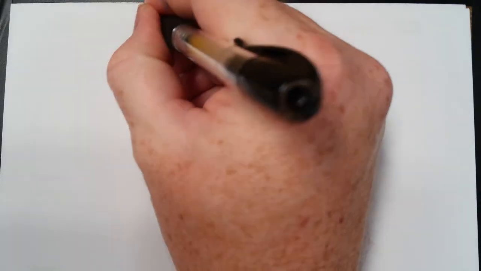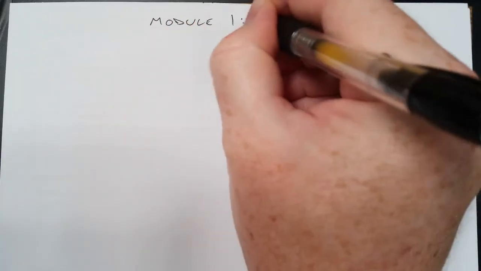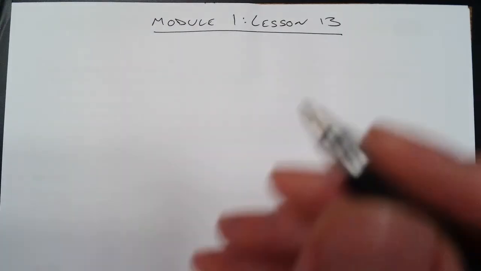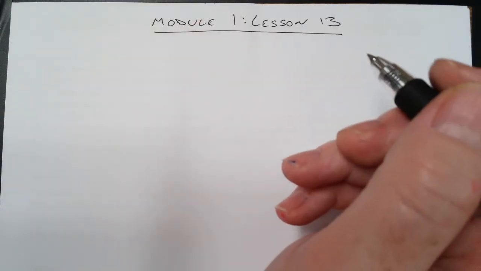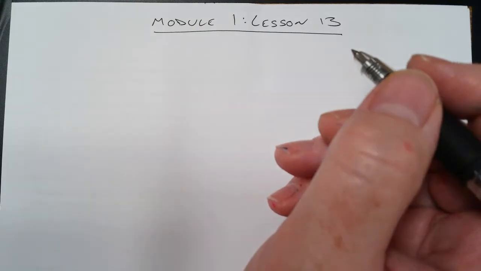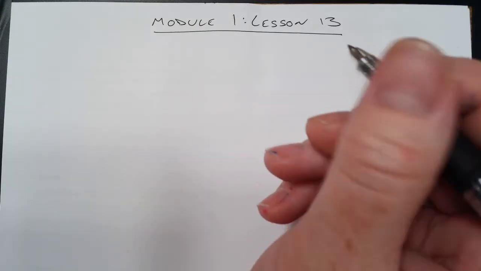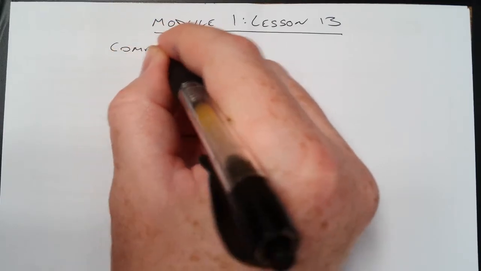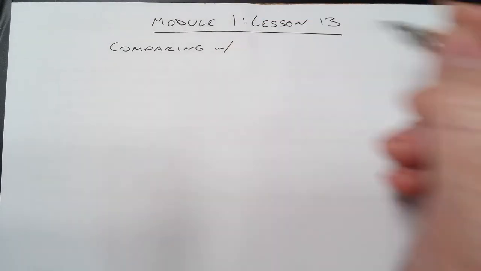In fact, this is going to be the last lesson of Module 1. We're on Module 1, Lesson 13, which means it's the last lesson. You have a test coming up. Next day of class, we're going to review, and then the day after that, you have the Module 1 end assessment. Lesson 13, though, we have to finish before that.